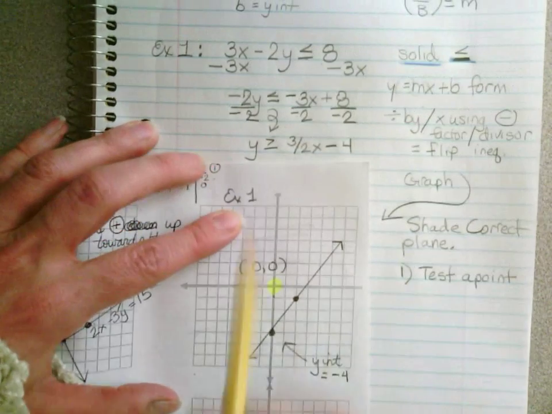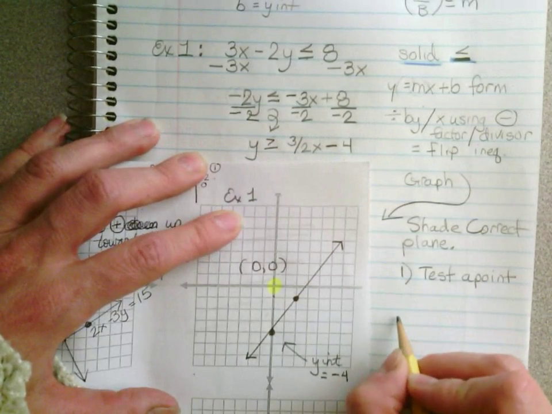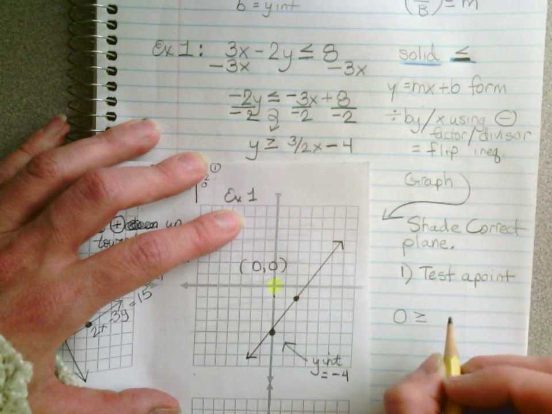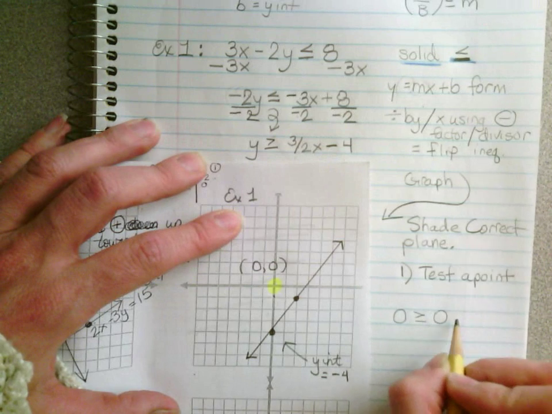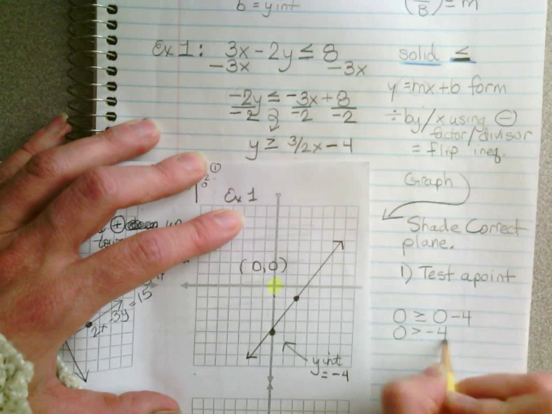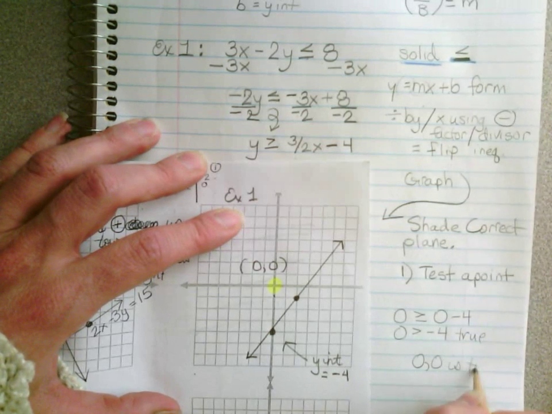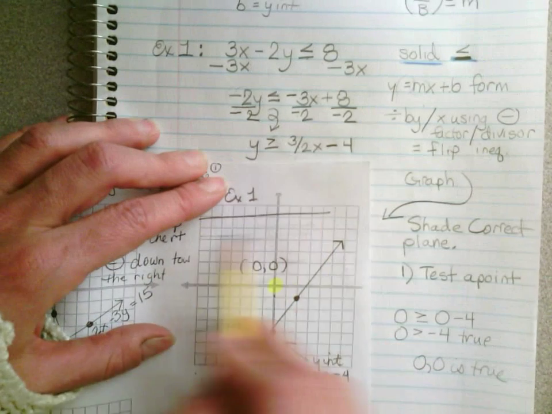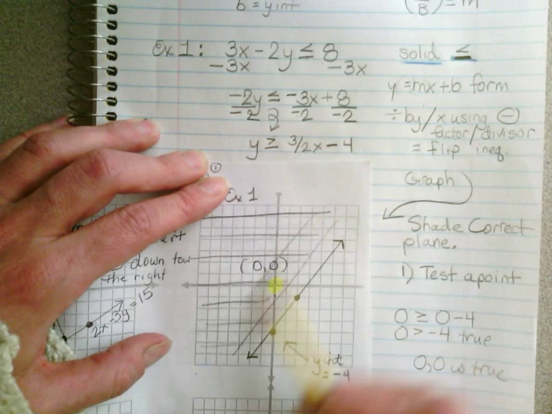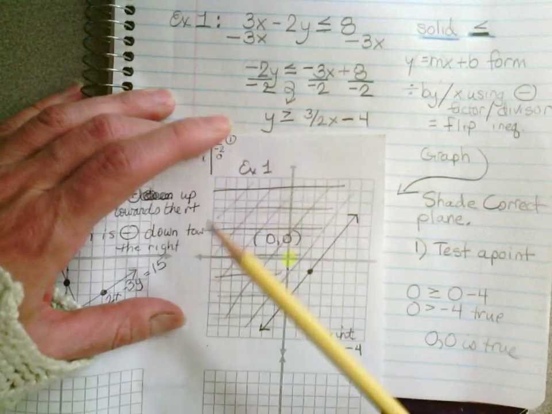And I'm going to go back to the y is mx plus b form. It's easiest for me to test. Y is greater than or equal to 3 halves times 0, which is 0, minus 4. Is that true? Yeah. So since 0, 0 is true, we're going to shade that portion. Just like that. Doesn't have to be pretty, however you prefer to do it.